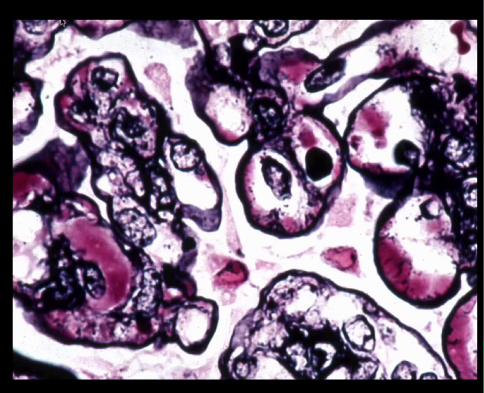This is a Jones silver stain of a couple of capillary loops in a patient with lupus glomerulonephritis. The capillary loop on the right-hand side of the picture shows a large amount of red staining material, or eosinophilic material, within the capillary lumen underneath the glomerular basement membrane. This is called a subendothelial deposit and is responsible for the picture of wire loop that is seen frequently in lupus. On the left-hand side, you see a capillary lumen that is filled with red staining material. This represents the so-called hyaline thrombus of lupus nephritis.